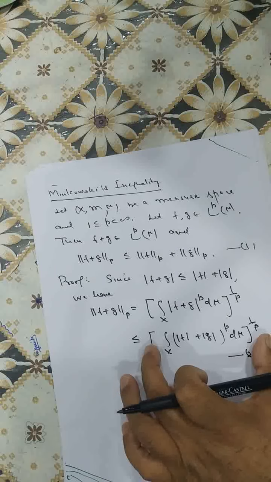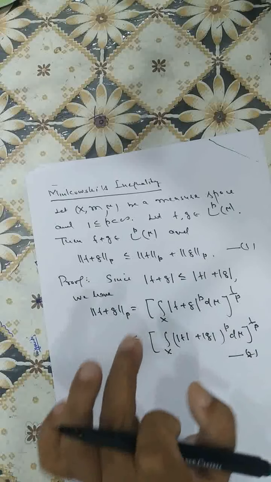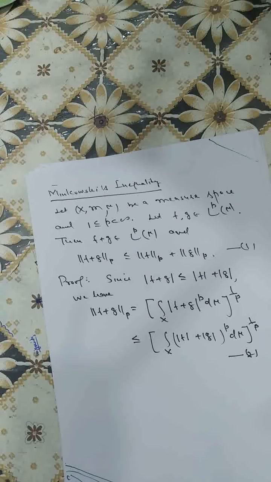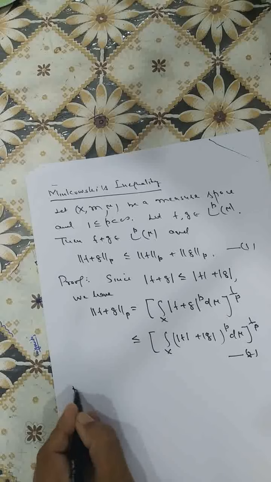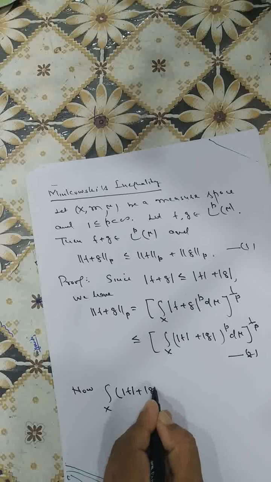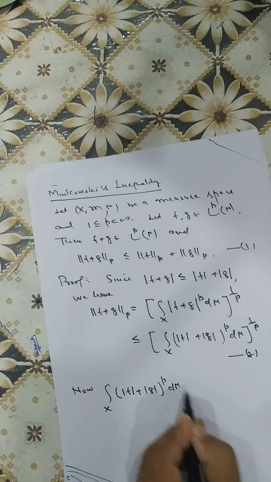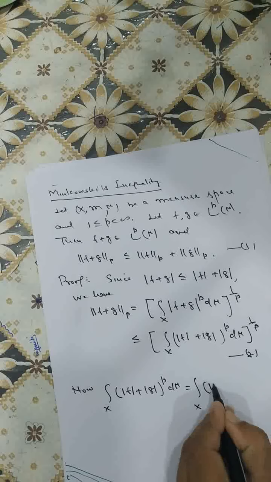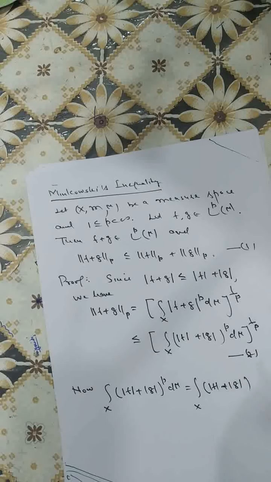So what do we have to prove? This inequality is less than or equal to the norm of f plus the norm of g. It means the L^p norm of this is less than the L^p norm of f plus the L^p norm of g. This we have to prove. Now, let's discuss the integral over X of (|f| + |g|)^p d mu. This you can write as: take this one, |f| + |g|, to the power 1, and the rest you have (|f| + |g|)^(p-1). This you have d mu.